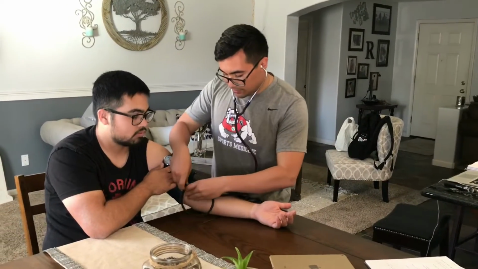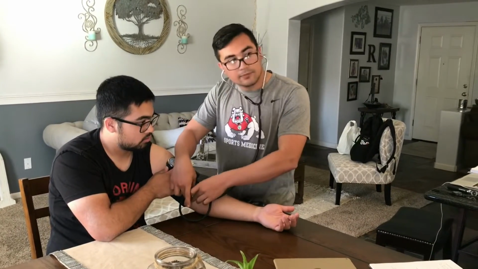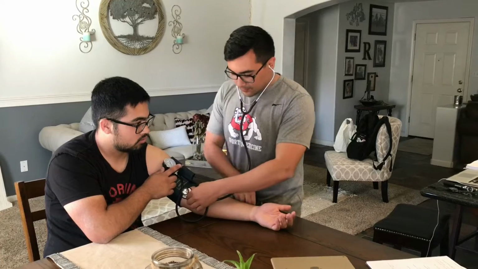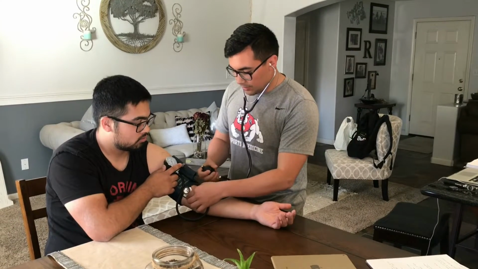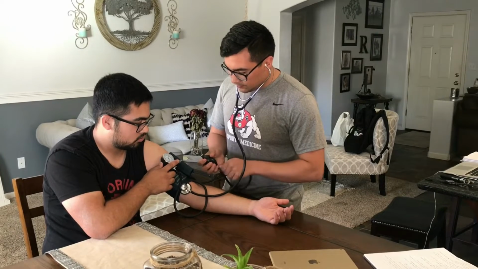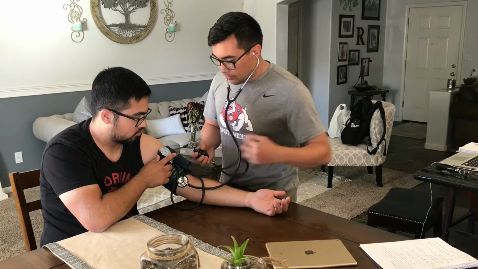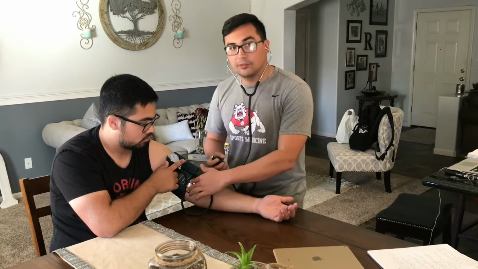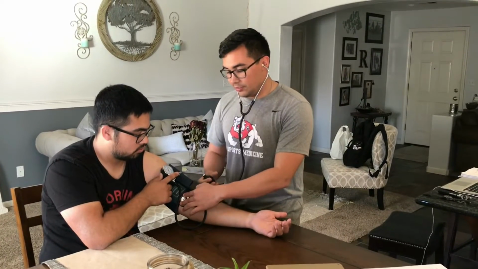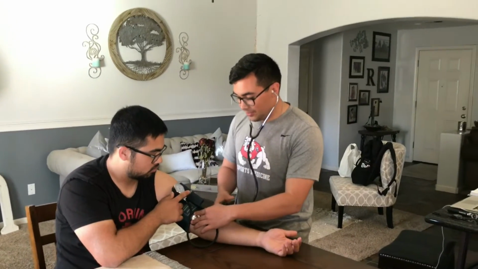I'm going to put it right on his brachial pulse, which is about right here. I'm going to make sure this is closed. All right. And then I'm going to hold this down on his brachial pulse. One thing you want to make sure you don't do is put your thumb over it, or else you'll end up taking the pulse of your thumb.